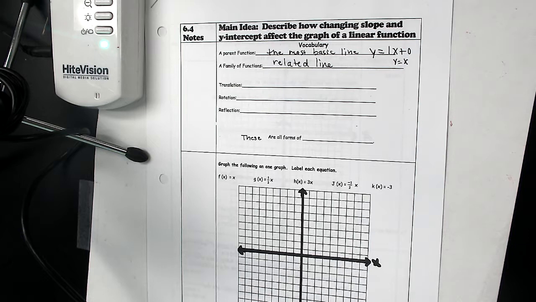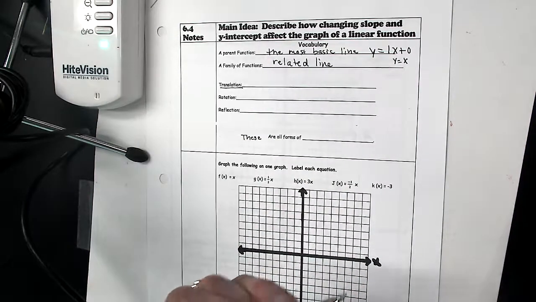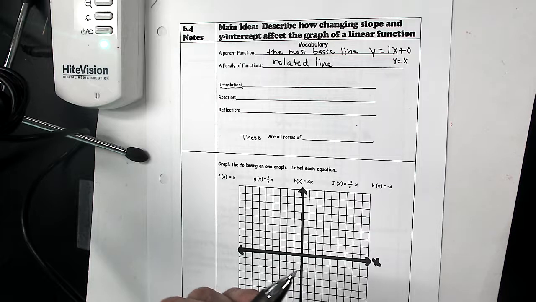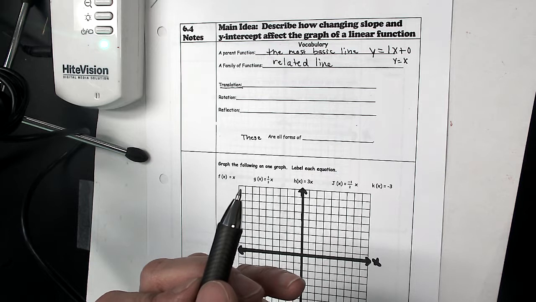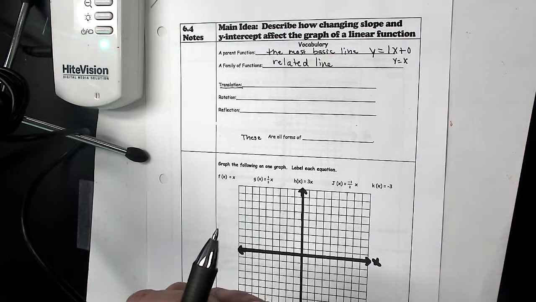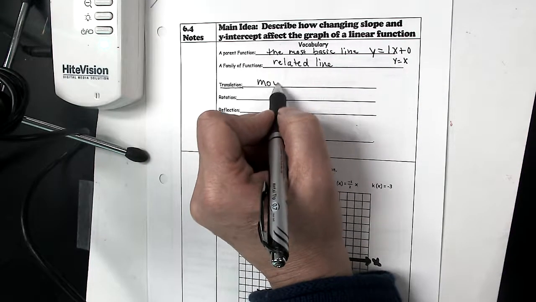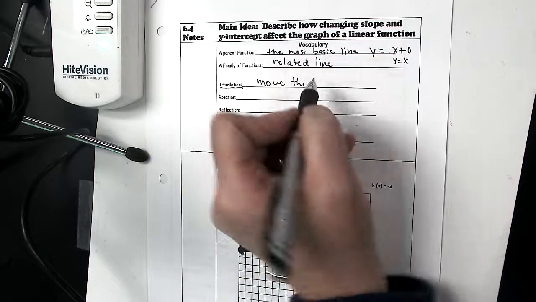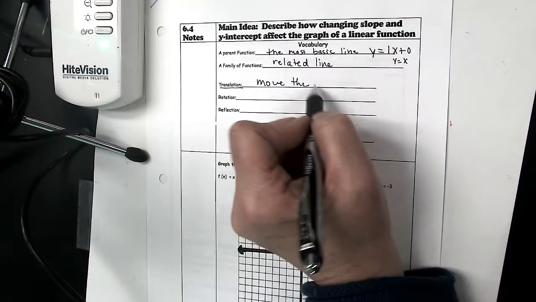So let's talk about terminology. This is stuff you learned back in 7th grade advanced math. Does anybody remember, raise your hand, what a translation is? Translation. Jacob. Yeah, translating it up or down. So translation means moving the line or the equation, but in this case, I'm talking about a line because I'm going to talk about graphing. So moving the line up or down.